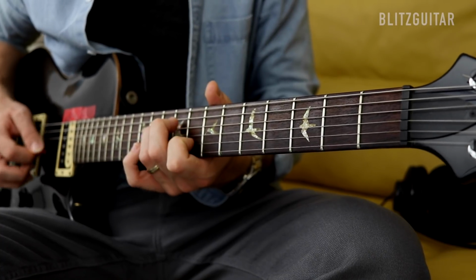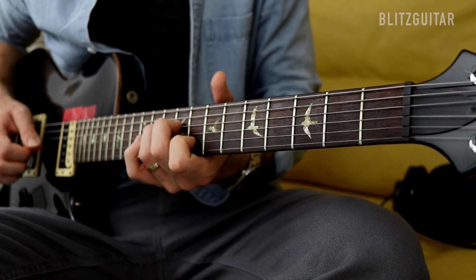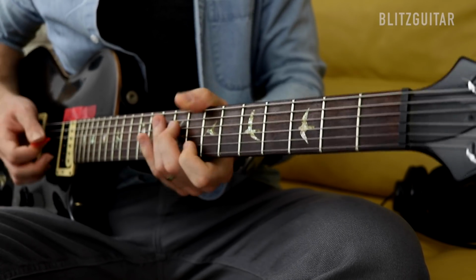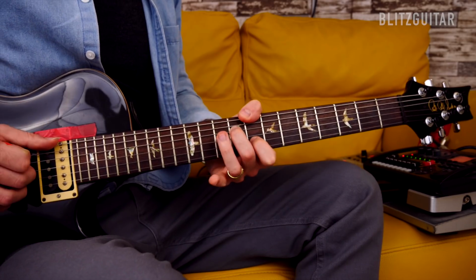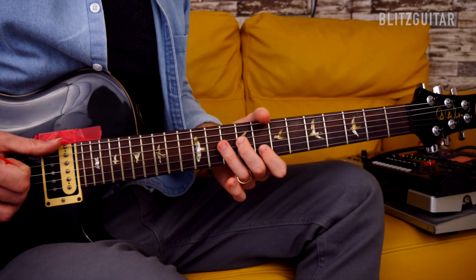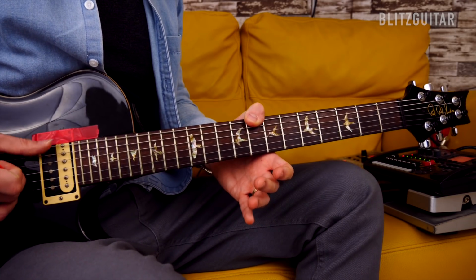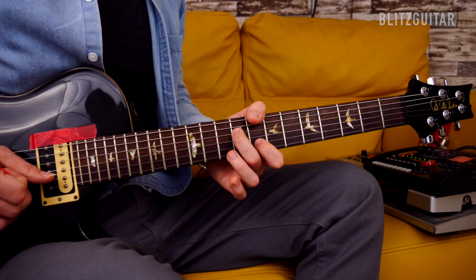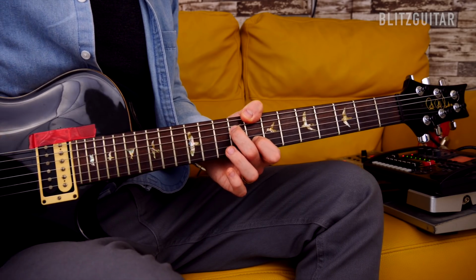Now the next chord is the C major, but we're gonna keep the same voicing as the E minor. So we're gonna go from here to here. As you can see, the chord is the same. We're playing a C major chord, and I'm playing the bass note with the thumb. So the low E string fret number 8, and then the D string and the B string is the same as the E minor.